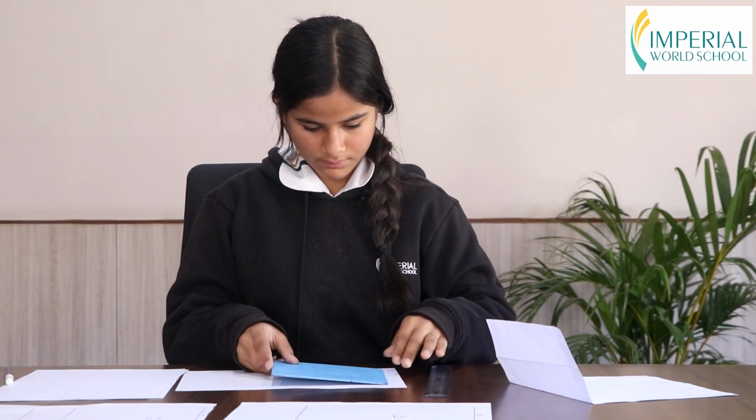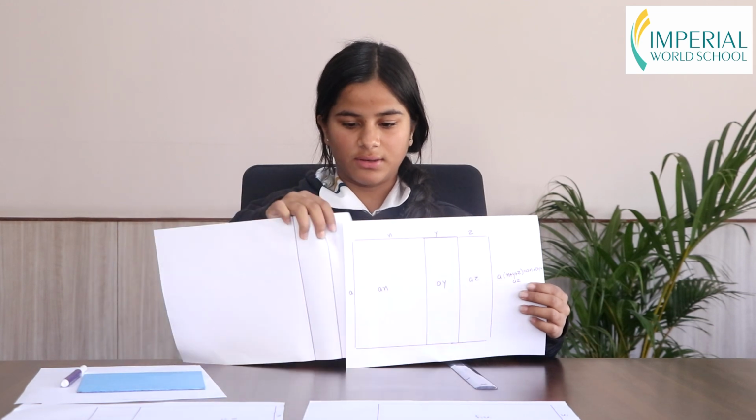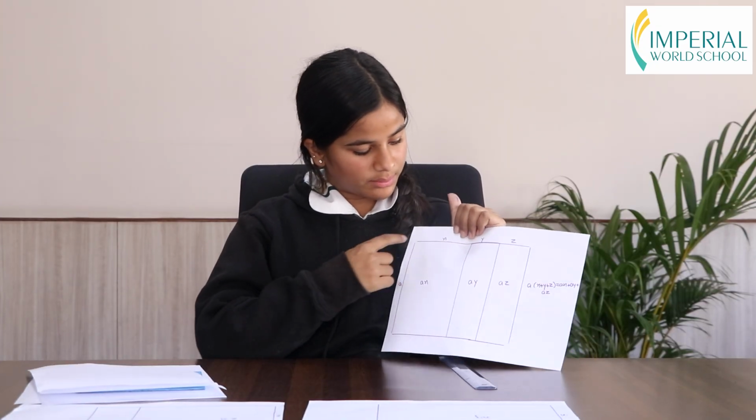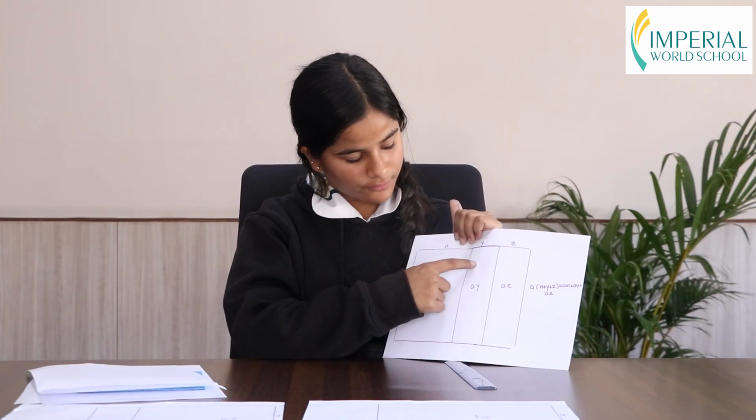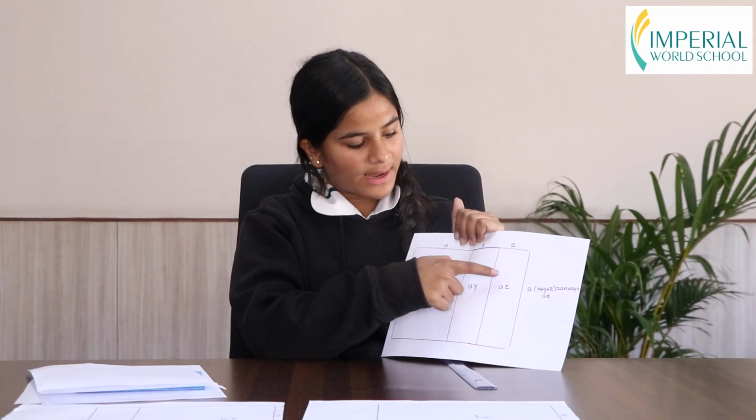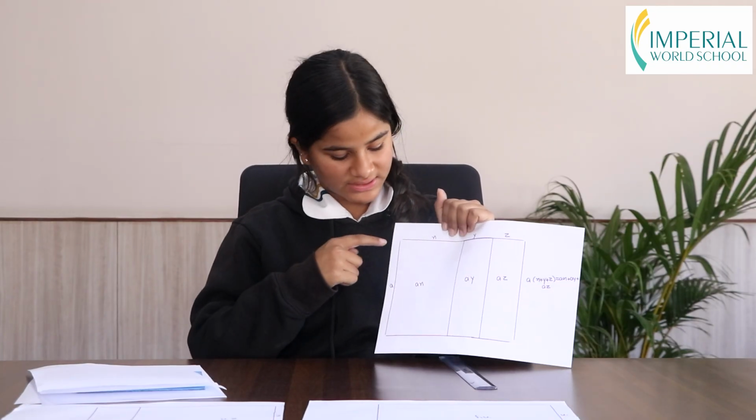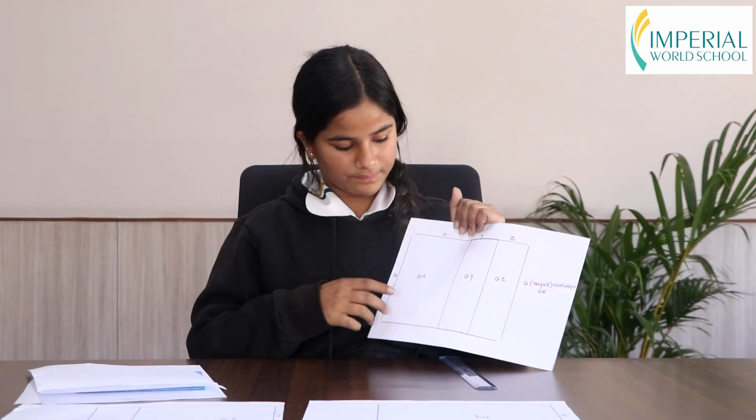I'll be drawing the same thing into the paper again. You can see here that the folded parts and the drawing that I've made here looks the same. Over here, I've labeled the length as x. For the other part, I've named it y, and for the last part, I've named it z, and the breadth is a.